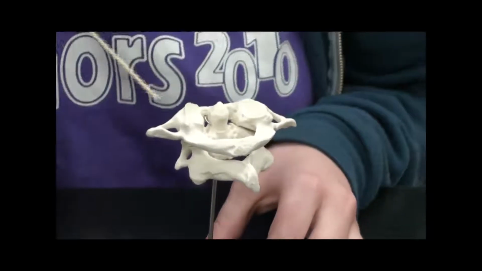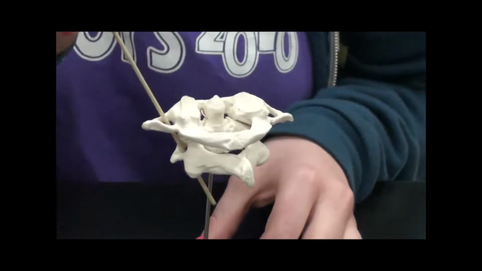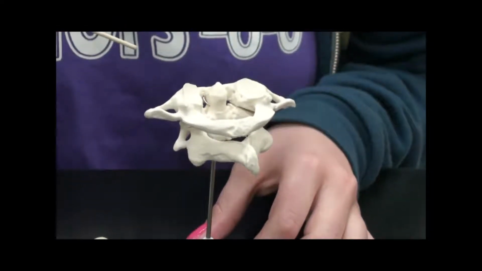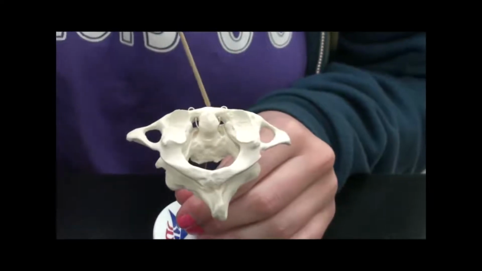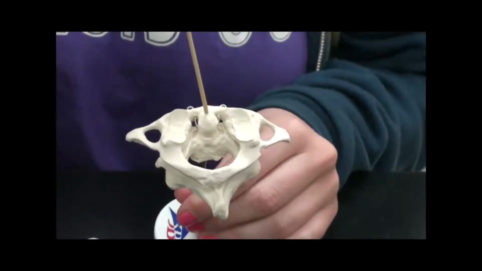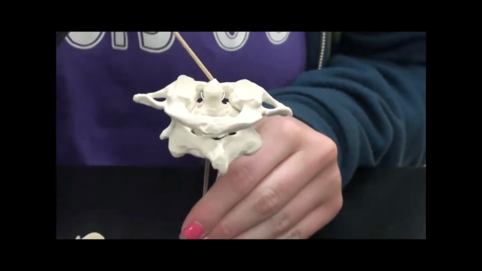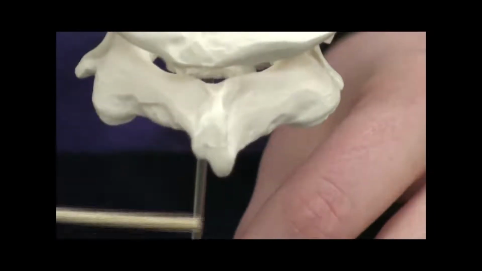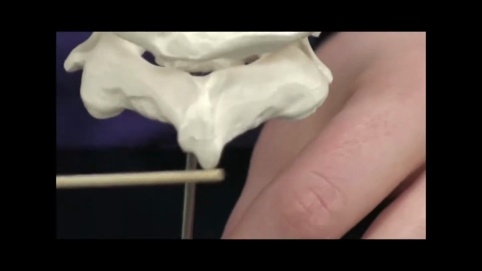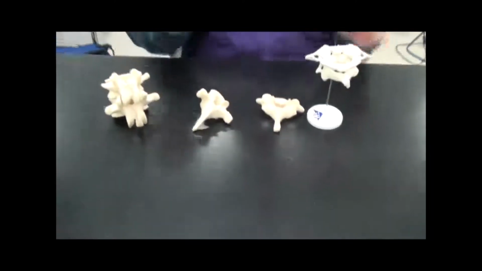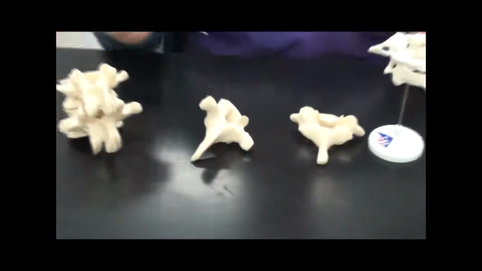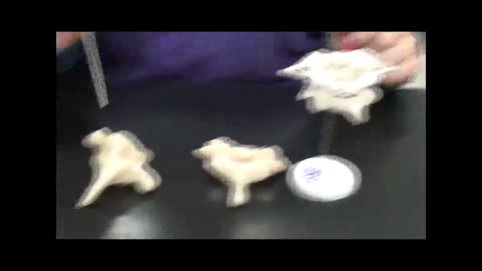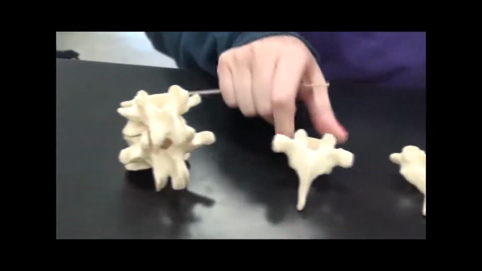The transverse foramen are these holes on the side, and then the odontoid process is this at the top, and then there's the bifid spinous process, and bi means two, and there's like two sides. So these are the vertebrae. There's three different kinds. There's the cervical vertebrae, the thoracic, and the lumbar.